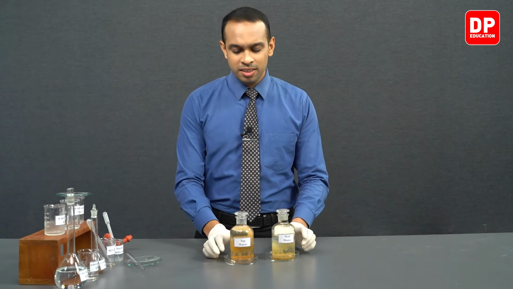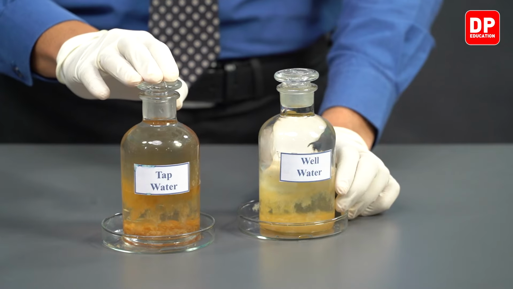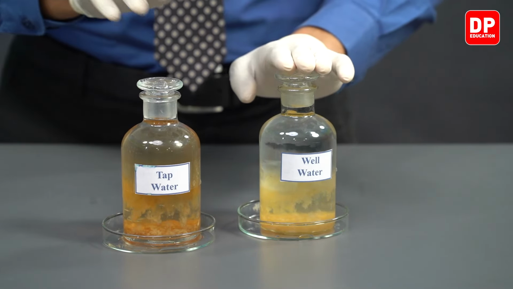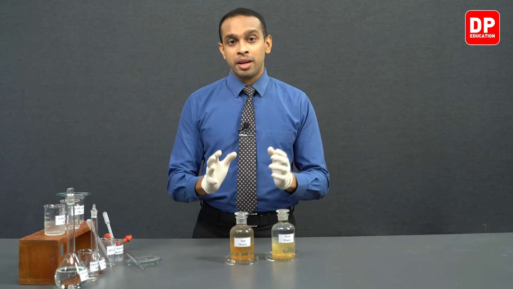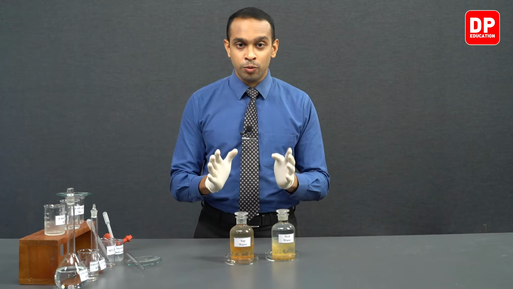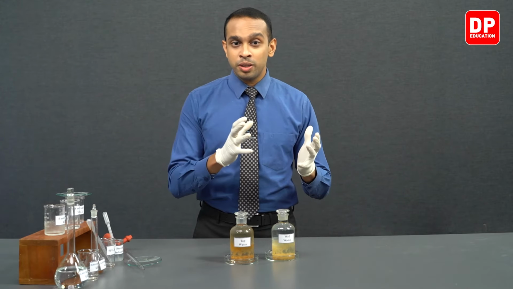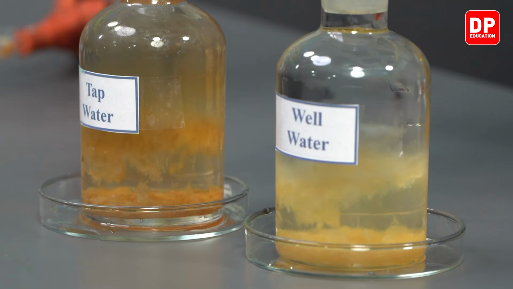We can see the color of the precipitate that is formed in the tap water sample and the color of the precipitate that is formed in the well water sample are two different colors. So I told you manganese hydroxide is also a water insoluble white color precipitate, but it will react with the oxygen in the water sample. Here there is no other oxygen, only the oxygen in the water sample is available.